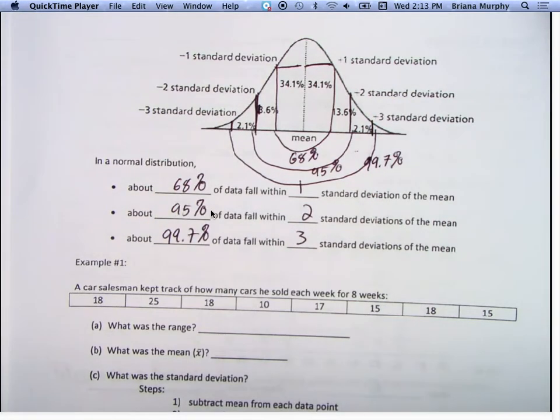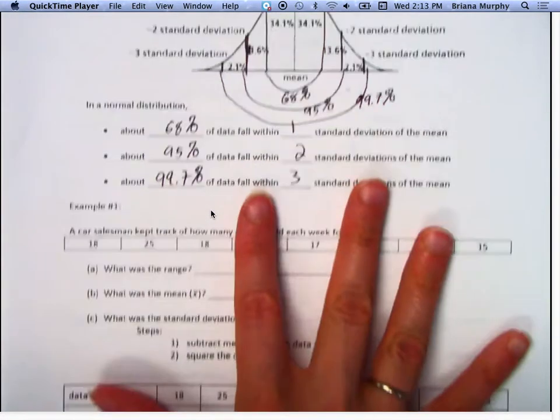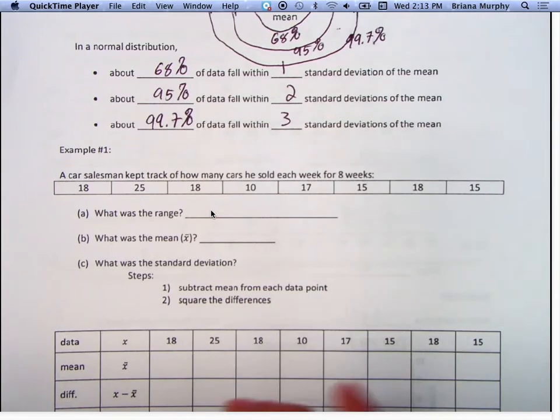Okay? All right. Now here's some data we're going to work with. And we're going to talk about standard deviation. If you ever hear a statistic, it'll say, you know, the average was 10 plus or minus 1 standard deviation. We're going to talk about what that means.